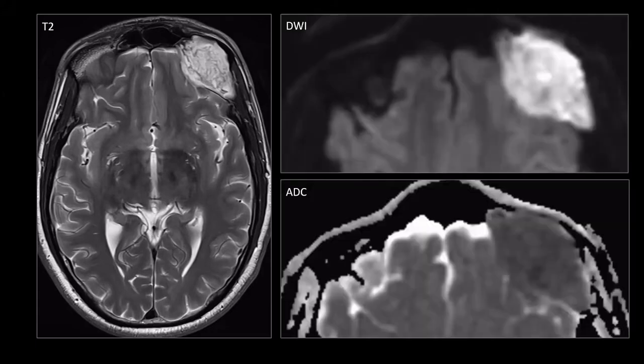On T2-weighted images of the brain, the lesion is hyperintense, but it contains irregularities, it is heterogeneous, and this is the most important sequence. The lesion has a high signal on the diffusion-weighted images and a low signal on the ADC map. This is the diffusion restriction, and this is seen in one specific kind of bony lesion, namely a bony epidermoid cyst.